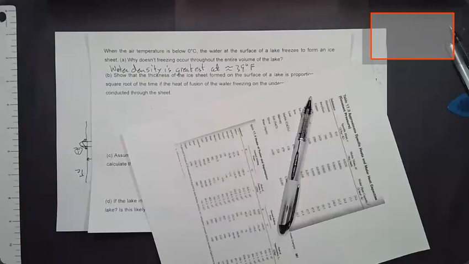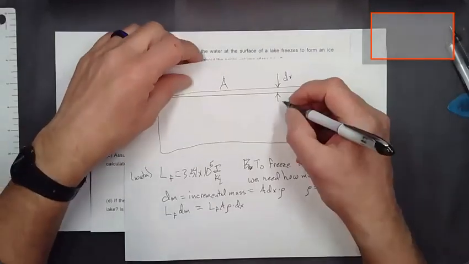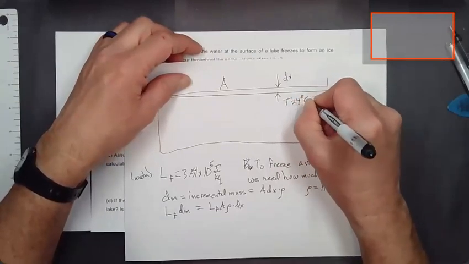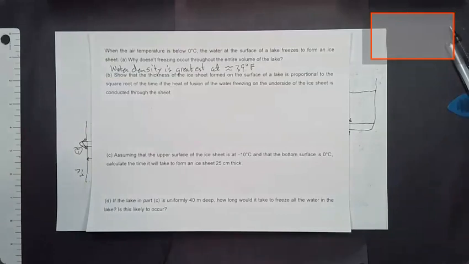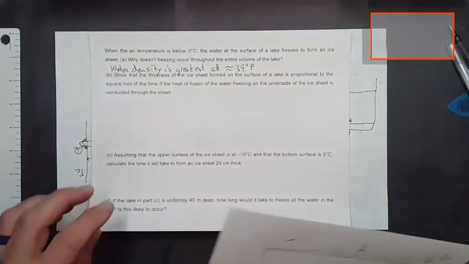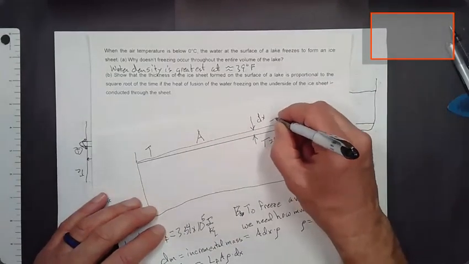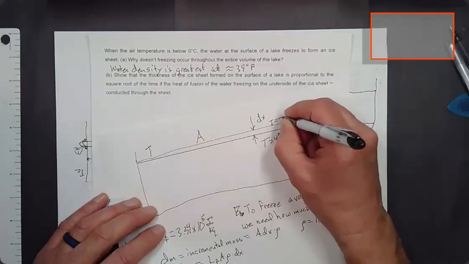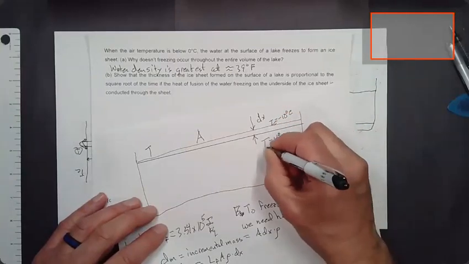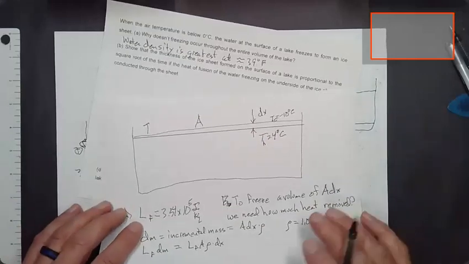So that's what we'll use for the bottom of our layer. And that's as good as I can get. So we may be down to, I don't know what would be down here. Minus 10 degrees Celsius. So this is the temperature cold and this is the temperature hot. So that's the direction of our heat flow.